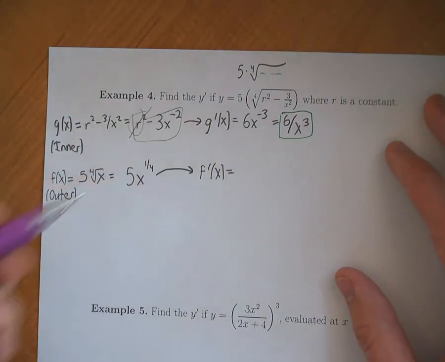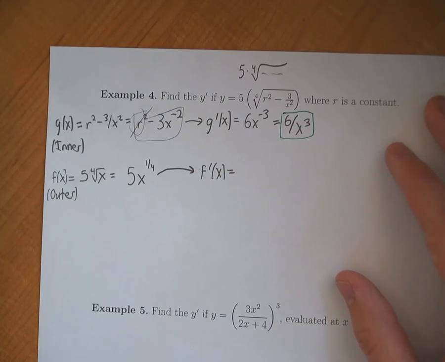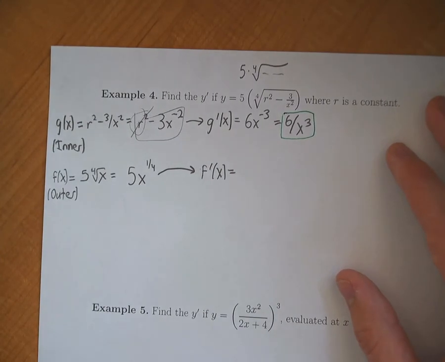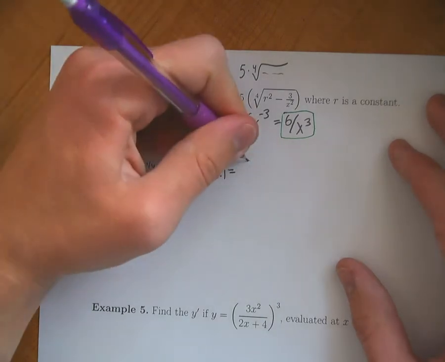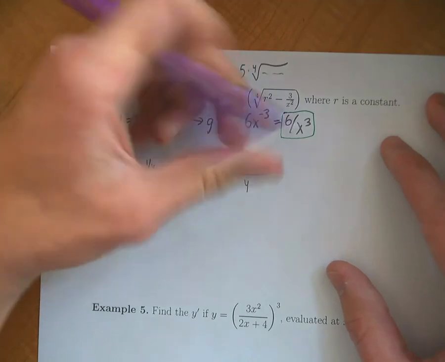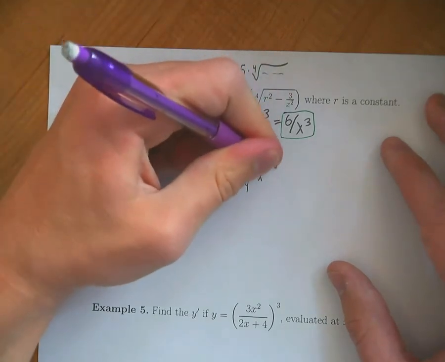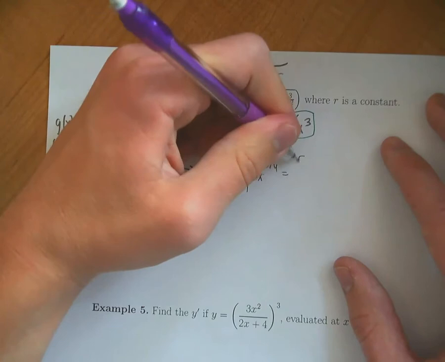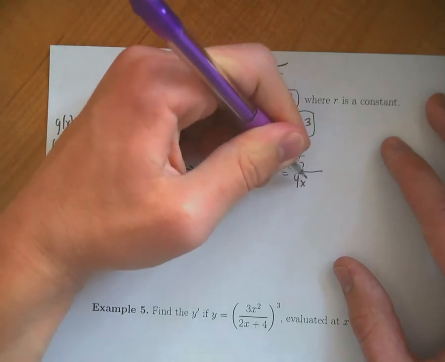And then f prime of x, meanwhile, would be what? Yep. So 5/4 times x to the negative 3/4, or if you prefer, 5/4 times x to the 3/4.